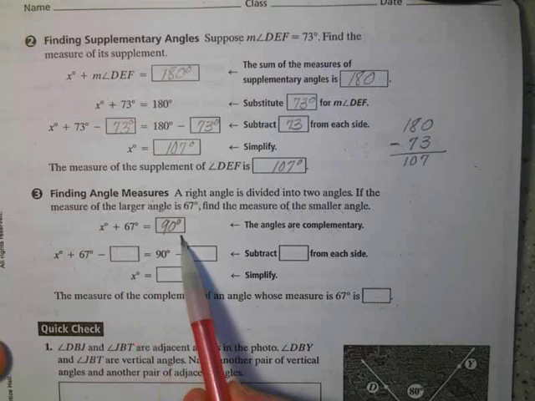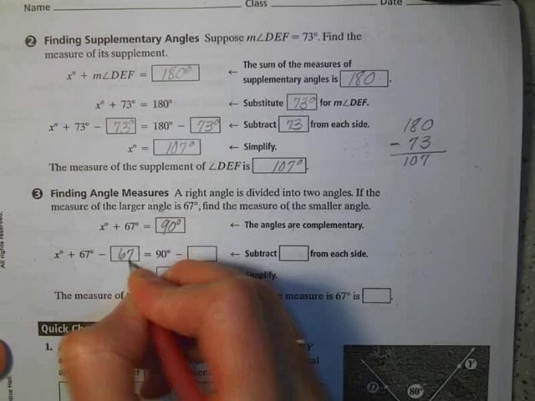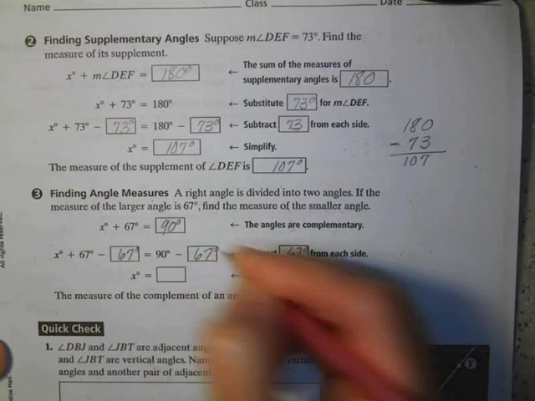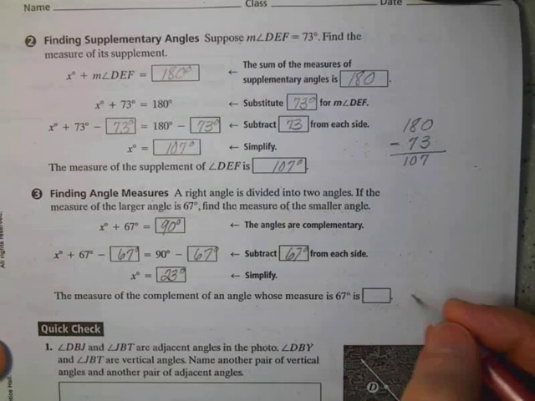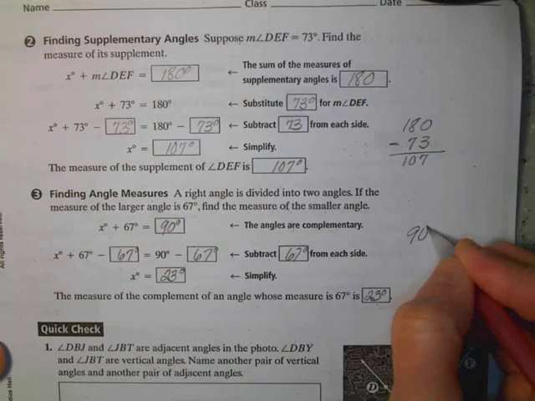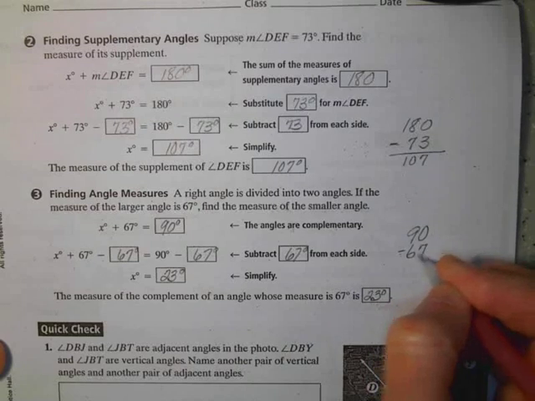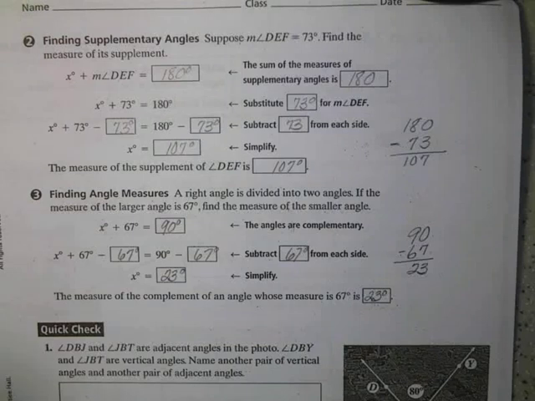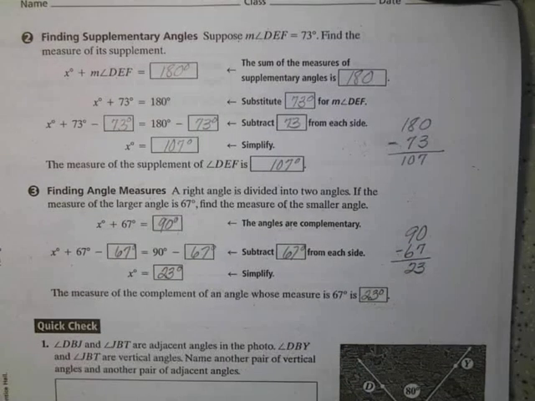The angles are complementary, so they should add up to 90 degrees. So x plus 67 equals 90, and I subtract 67 degrees from each side. My answer is 23 degrees. So the complement of an angle whose measure is 67 is 23 degrees. Again, complement means 90, so if you know they're complementary, they have to add up to 90. Subtract the known angle to find the unknown angle measure. I'll accept that. You have 3 quick check questions here.